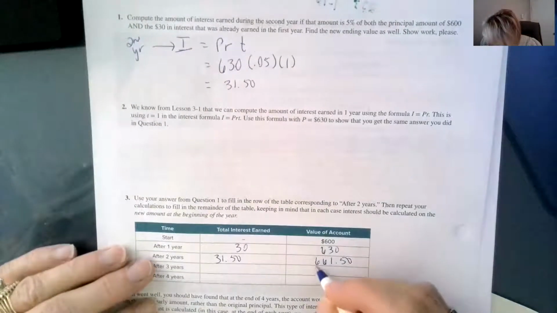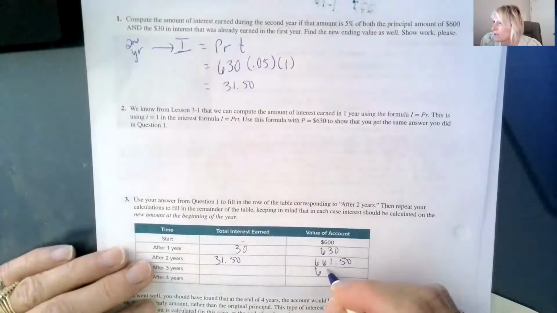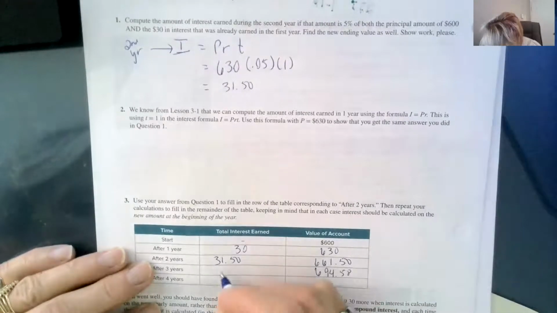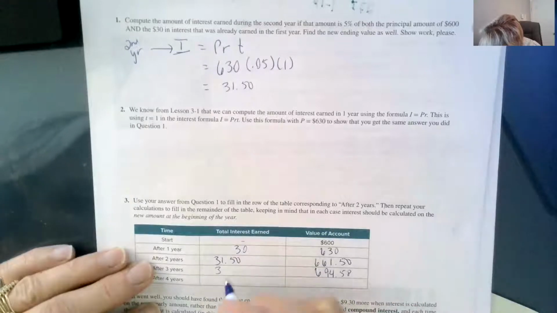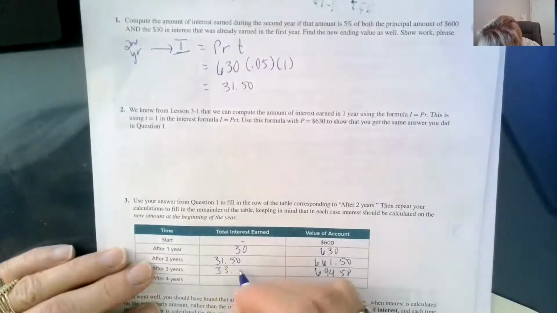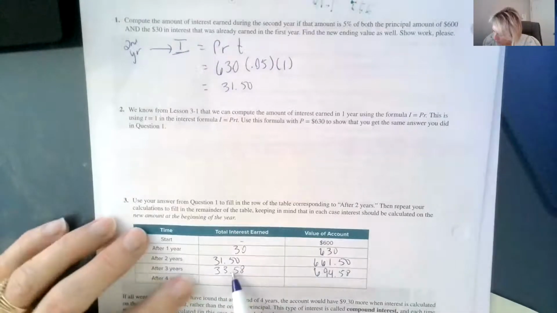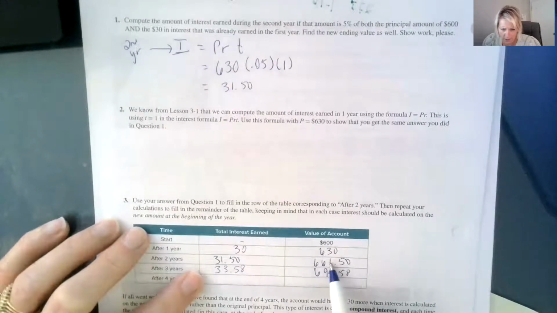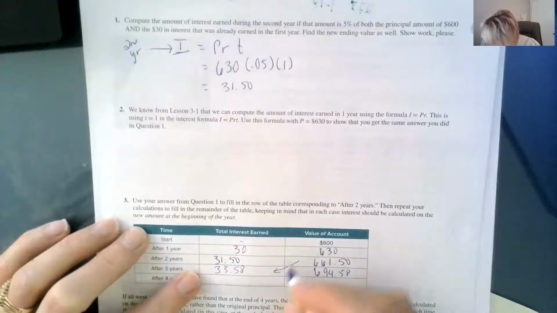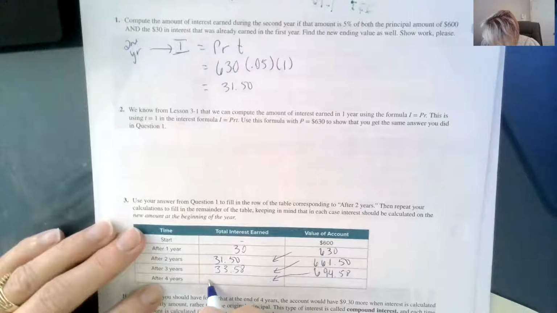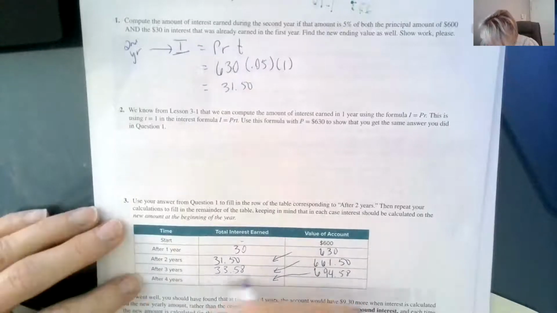So the next one, we would have $694.58. We would have gained $33.58 because we're getting interest off of this value. So this value is going to give us the total interest earned in this year.